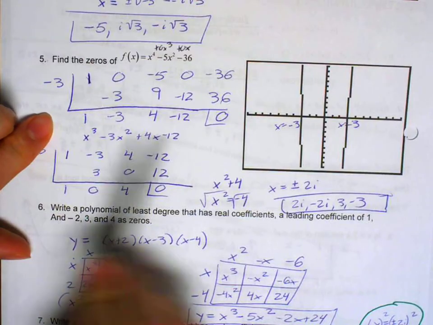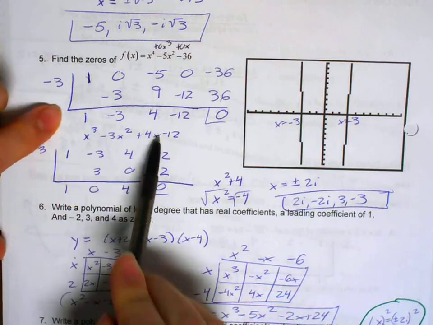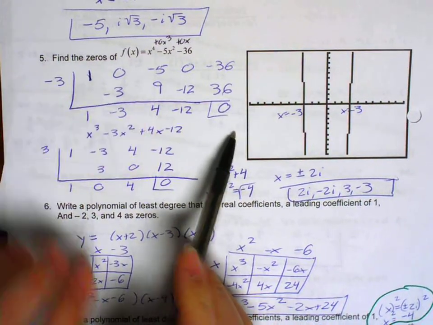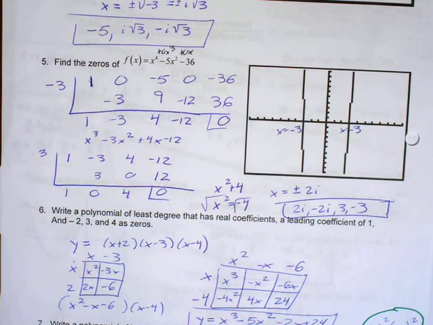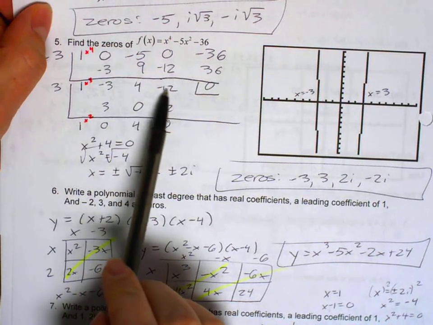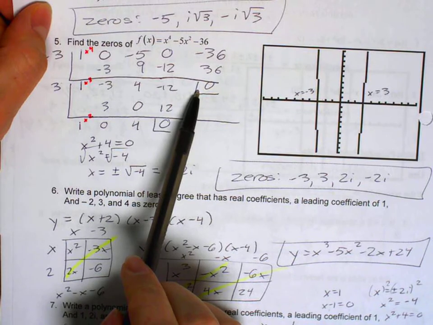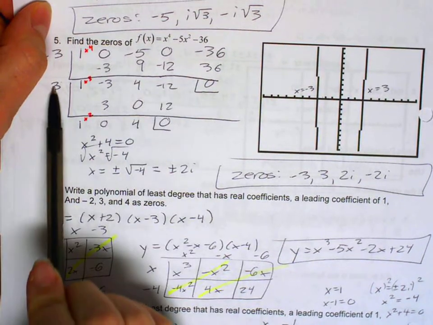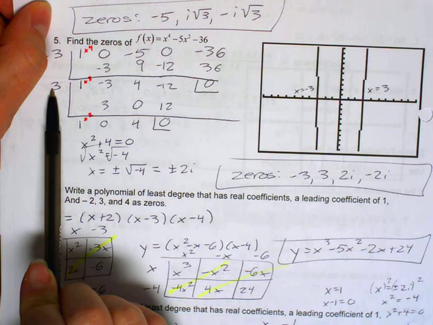Now, I wrote this out here, but you actually don't need to write it out. You can just keep doing synthetic without writing that. It would look like this. I can keep doing synthetic without writing it out in polynomial form again. So I got my answer, and now I'm going to use my other 0 from the graph.